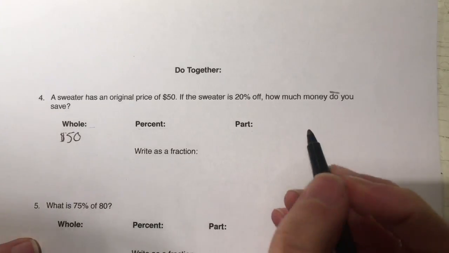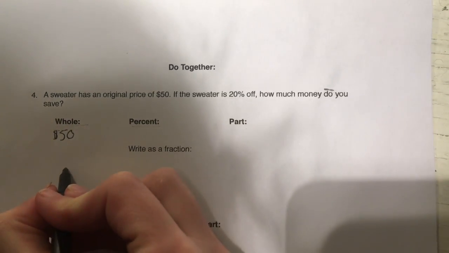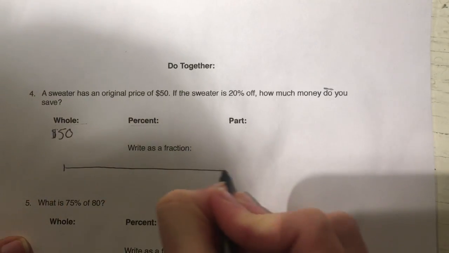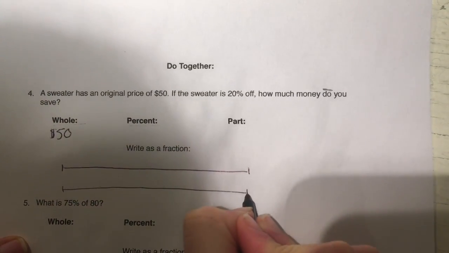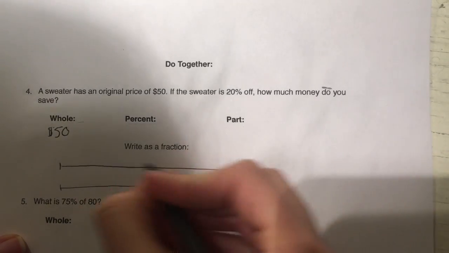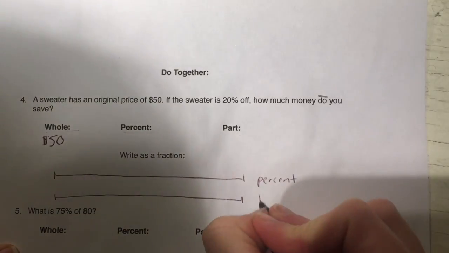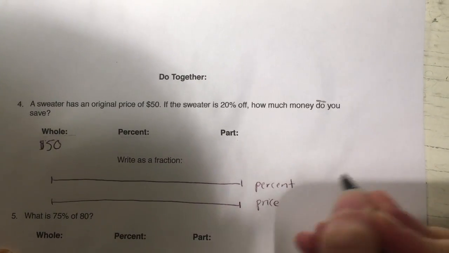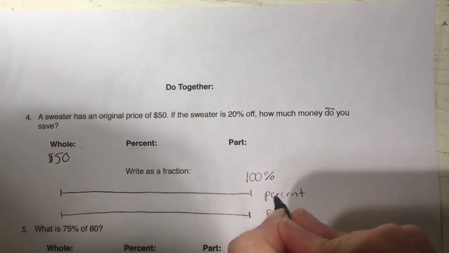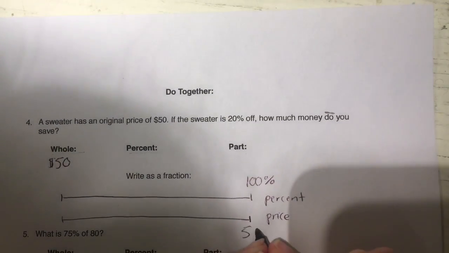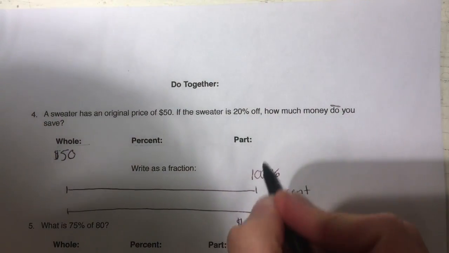At this point, I'm going to make a little double number line diagram to show you what we're doing here. Our whole is going to be 100%. This line is for percent. This line is for price. If we were paying 100% of the price of the sweater, we would pay $50. We would pay the whole $50.